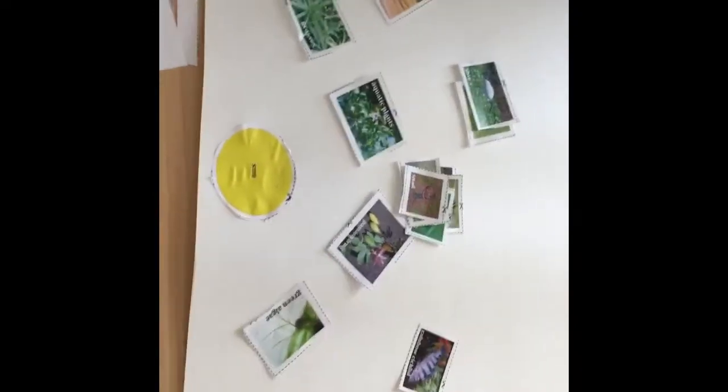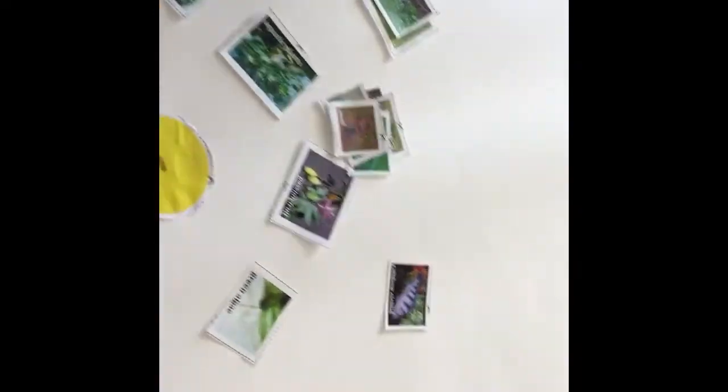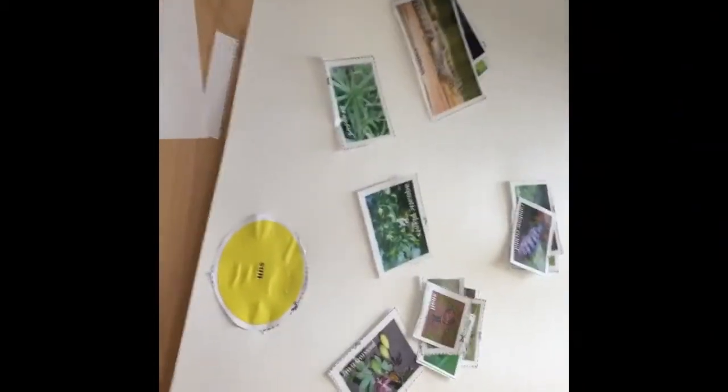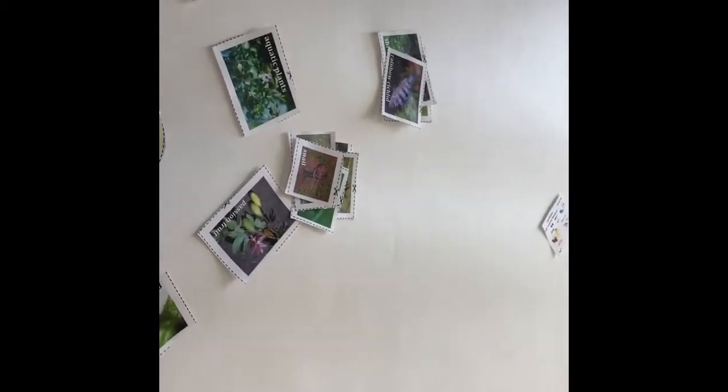So I now have 4, actually my rainbow cichlid can go with the ibis. So I now have 3 piles of animals plus my decomposers at the top of my page.